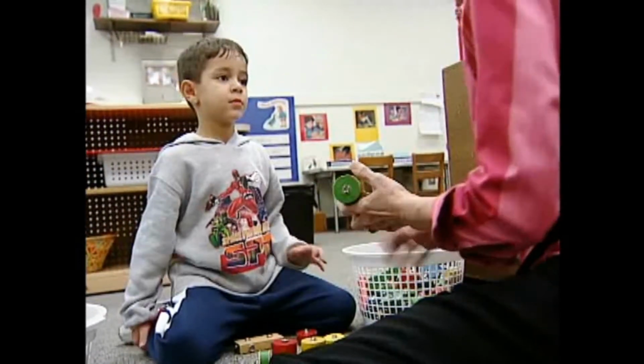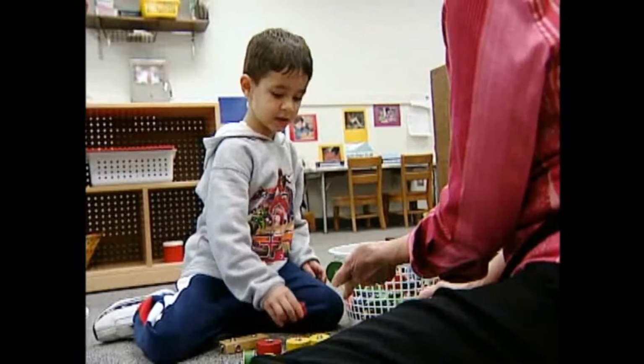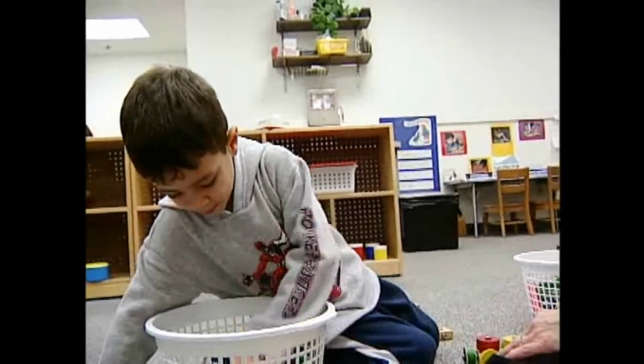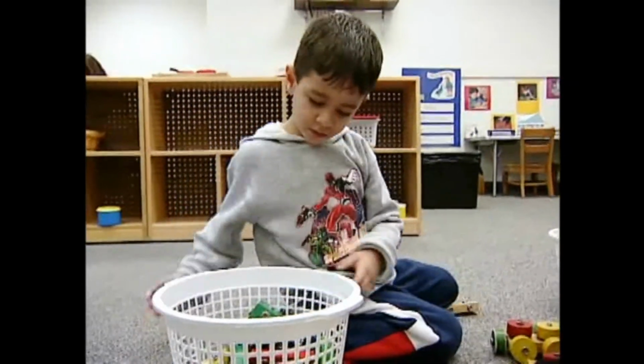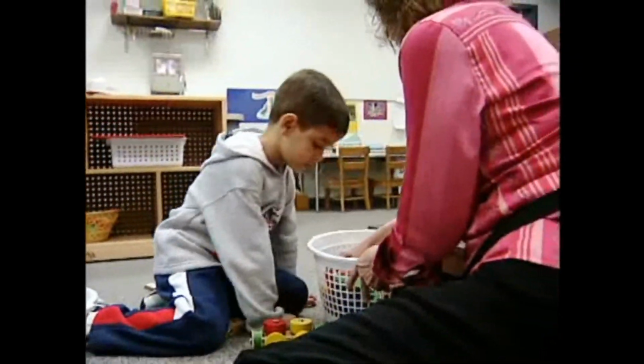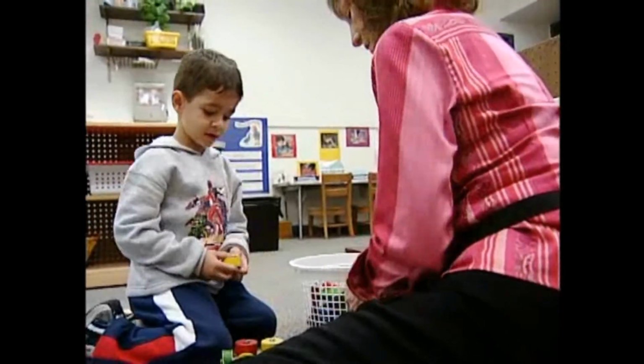All right, so it's not an intentional math activity, but I feel like everything in the classroom has the potential for math learning and for me to ask questions, especially with something like those snap blocks, because I know from my observations of him, he makes cars. So I thought, well, that'll give me an opportunity to ask, how many wheels do you have? How many more will you need?